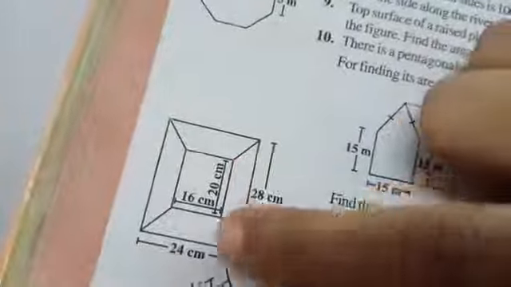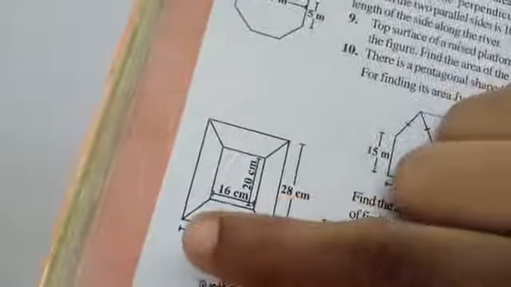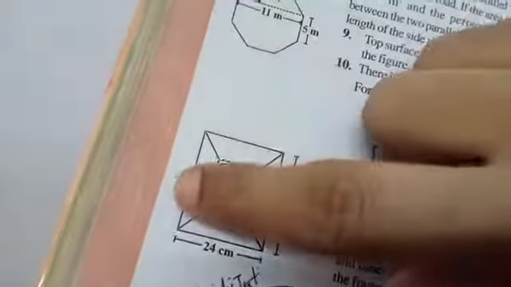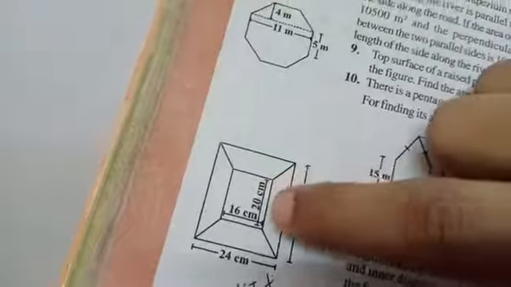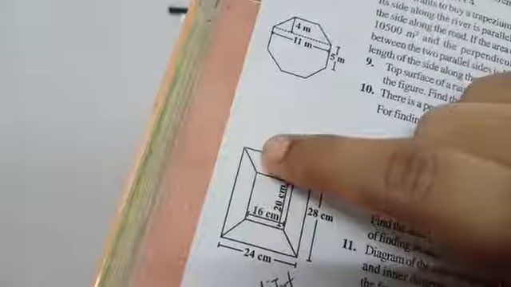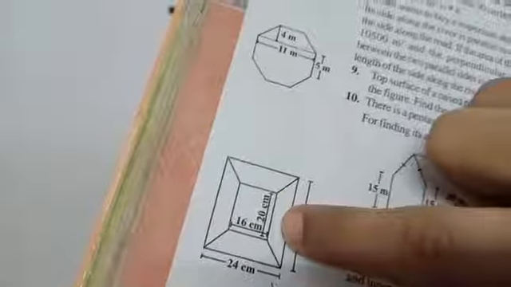Now listen, what is the shape of this figure? Trapezium. So this is trapezium, this also trapezium, this is also trapezium, this is also trapezium. So we need to find area of this trapezium and this trapezium. Then these 2 are equal, so both have same area, and these 2 are equal, so both have same area.